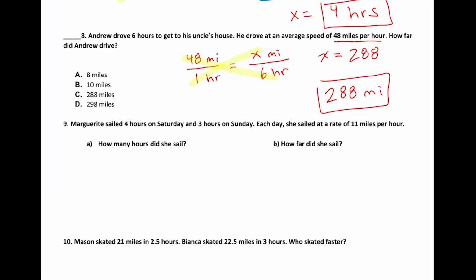I'm just going through it so fast, just kind of on autopilot here. Didn't even realize it was multiple choice. Our answer is C.